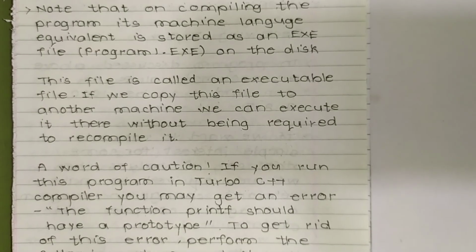Note that on compiling the program, its machine language equivalent is stored as an exe file, that is program1.exe, on the disk. Its machine language equivalent, that means the hex file, is stored as an exe file, that is program1.exe on disk. This file is called an executable file. If we copy this file to another machine, we can execute it there without being required to recompile it.